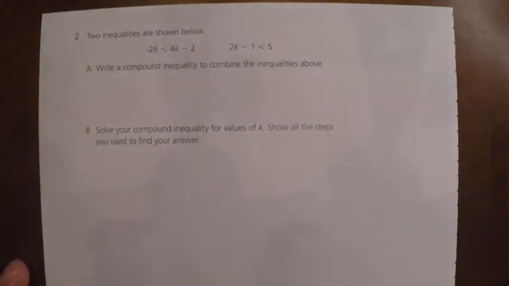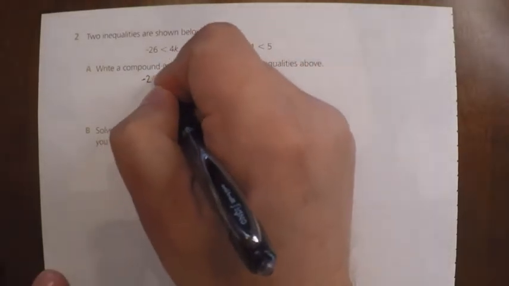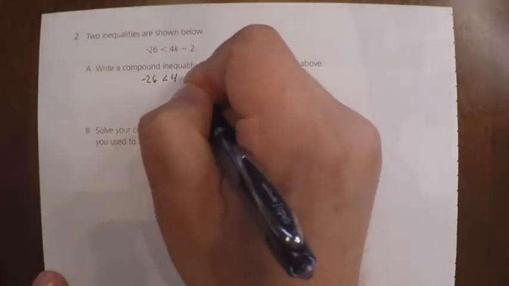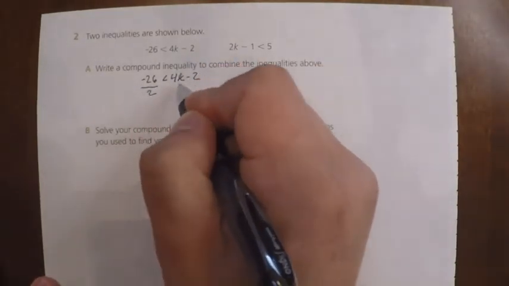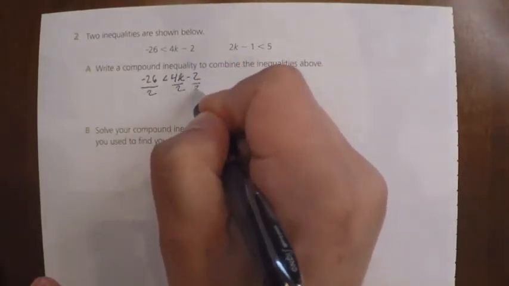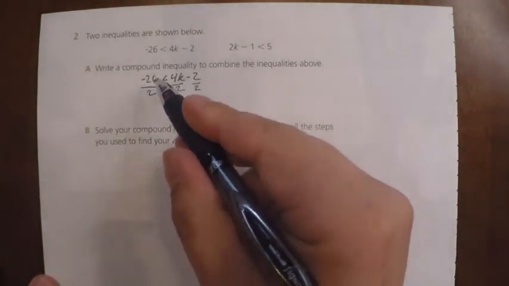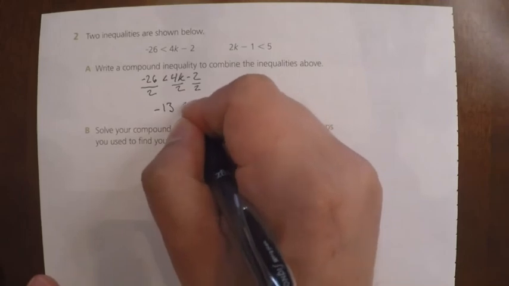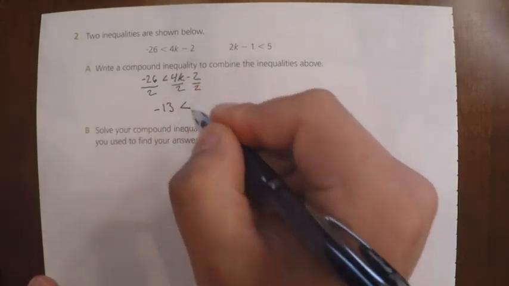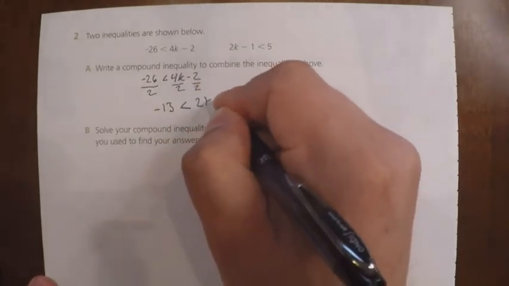So if we want to change our inequality on the left side, what we can do is divide both sides by 2, and we'll get a new inequality that's equivalent to the first one we had. So negative 26 divided by 2 is negative 13, which is less than 4k divided by 2 is 2k.